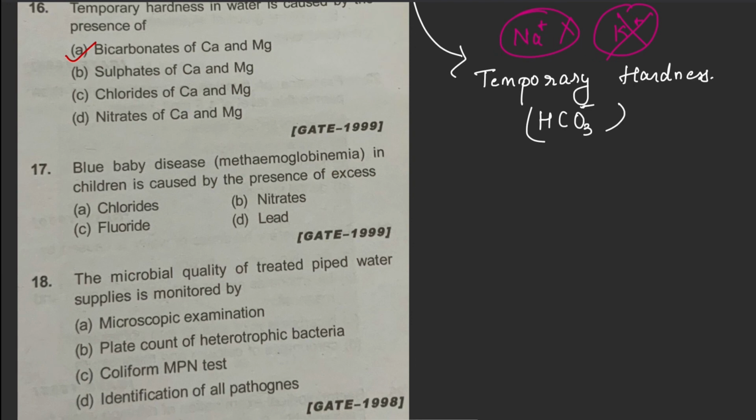Next is blue baby disease. Methemoglobinemia in children is caused by the presence of, see, the blue baby disease is caused by the presence of nitrates. It is caused by the presence of nitrate. See, nitrate limit is 45 milligram per liter. In absence of any alternate source also, it is 45 milligram per liter. If there is a slightly greater value of nitrates, it will cause blue baby disease.